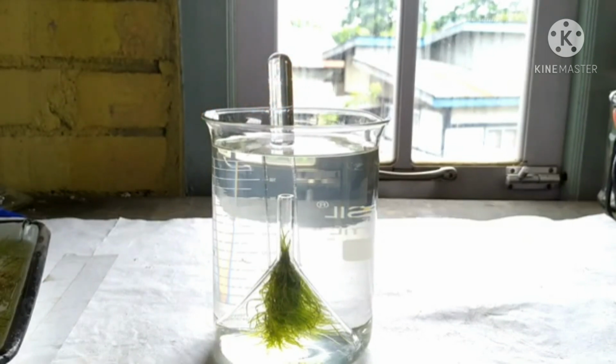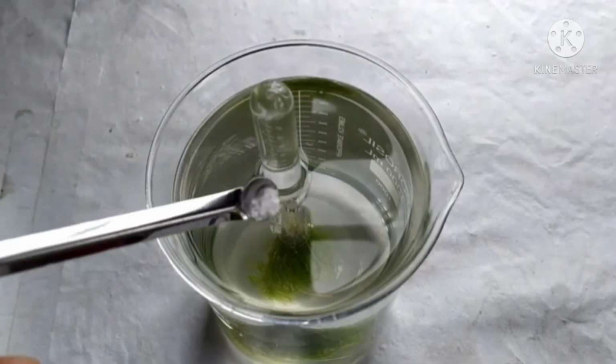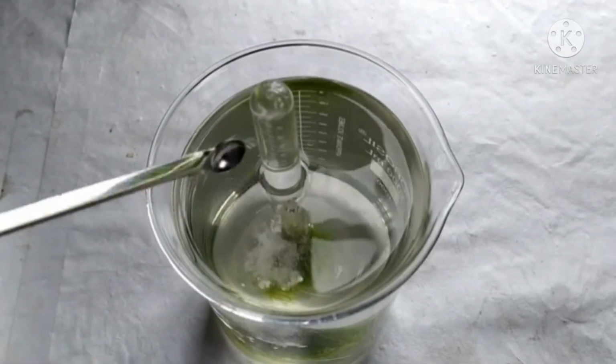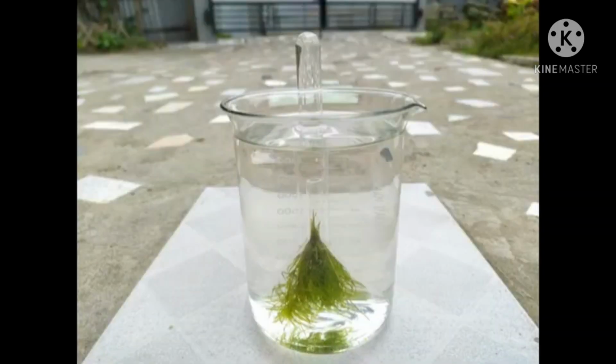The setup is now complete. You may also add a pinch of sodium or potassium bicarbonate into the beaker to kickstart the photosynthesis process. Place the setup in sunlight.